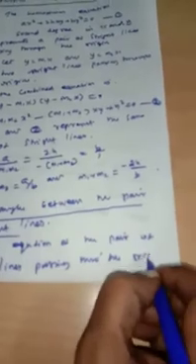The equation of the pair of straight lines passing through the origin is ax squared plus 2hxy plus by squared is equal to 0.